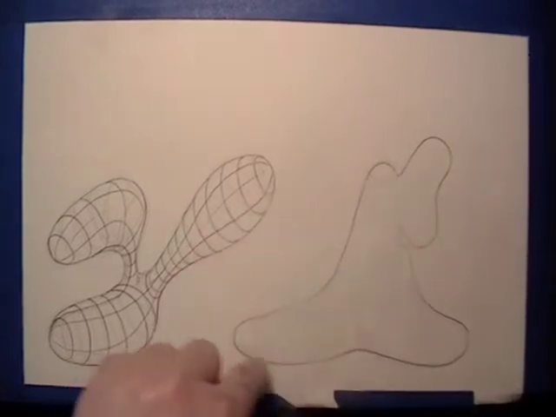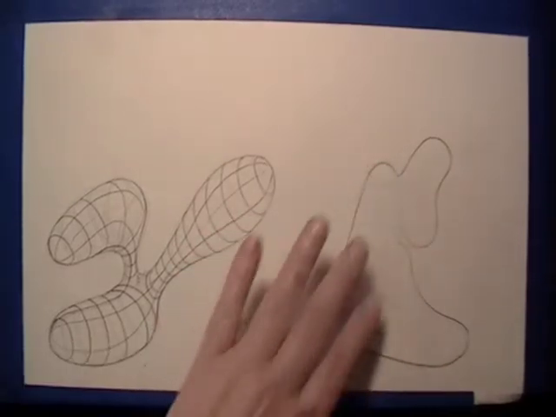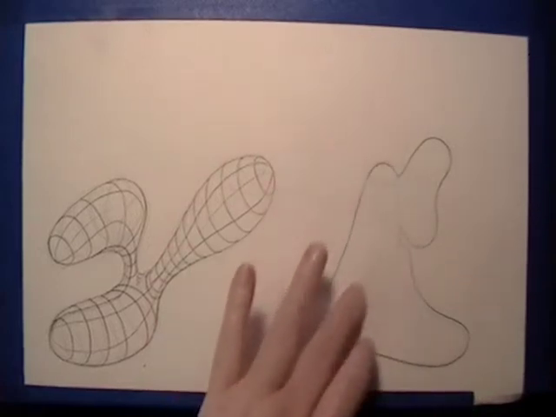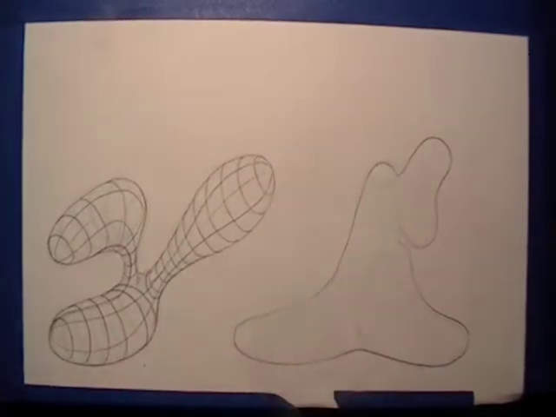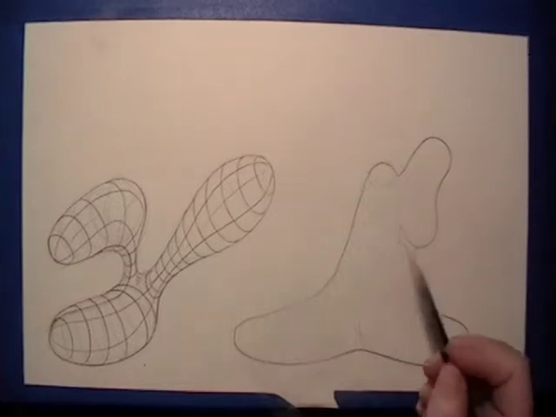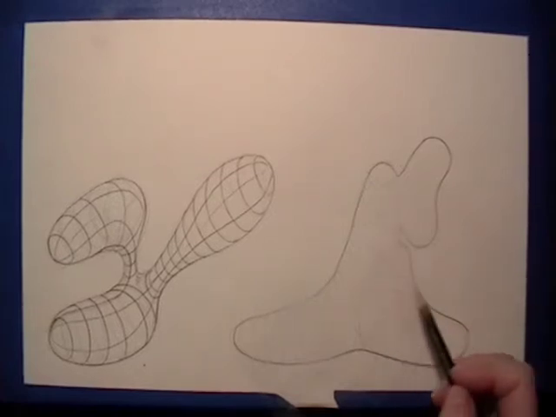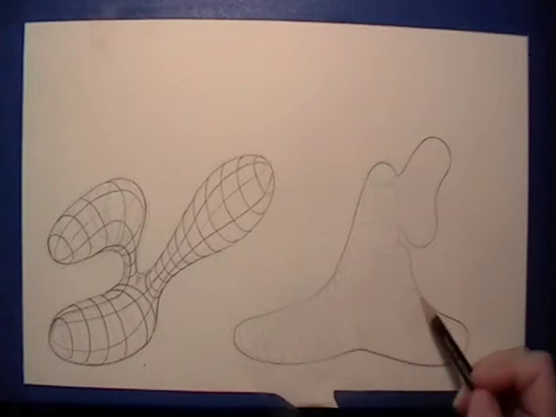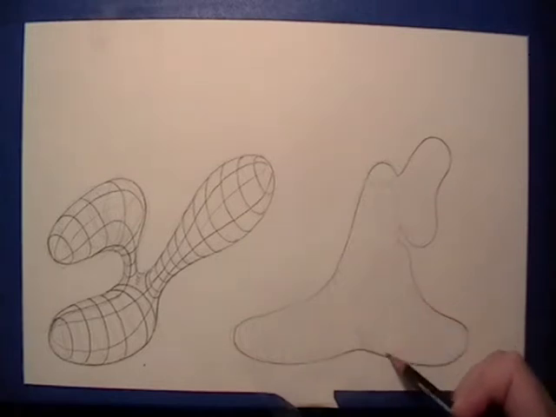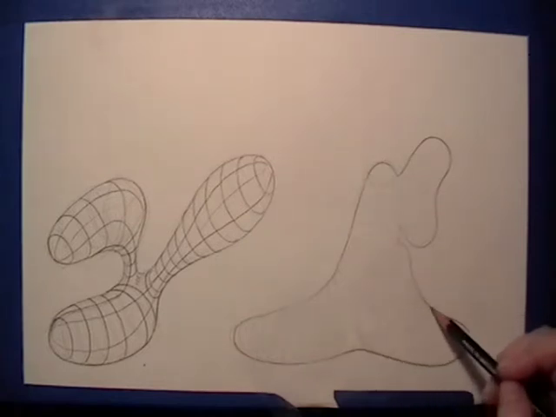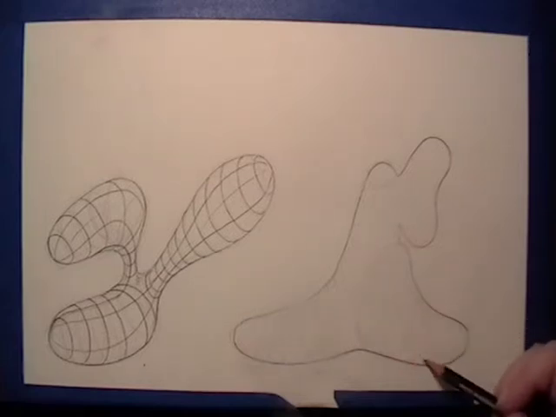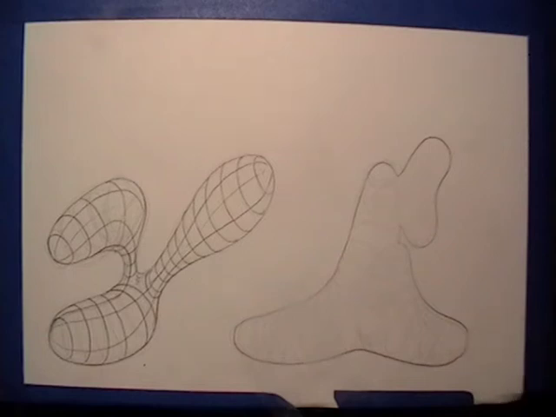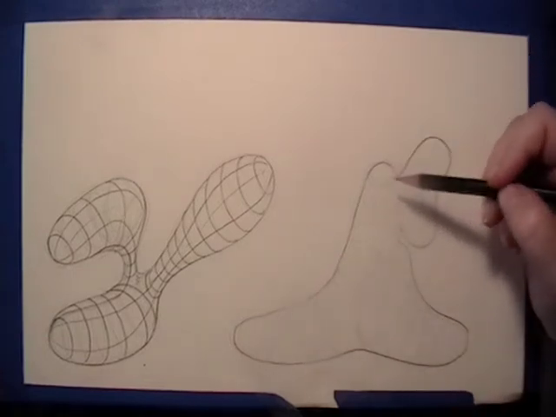Okay, so now I've done this whole shape right here. Now the next one, I'm going to do this little shape off to the side. And it's also going to have a turn in it, so I'm going to start turning my ovals. So now I have that, and then let's do this one last.